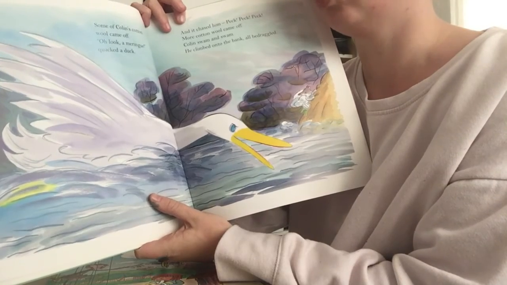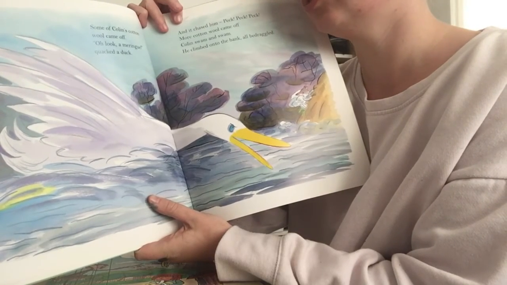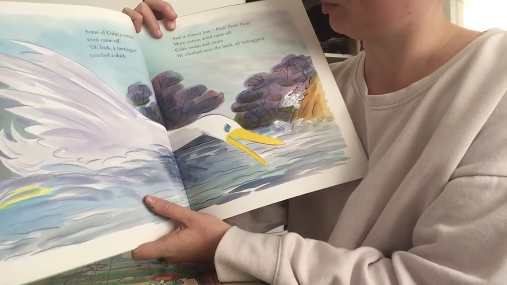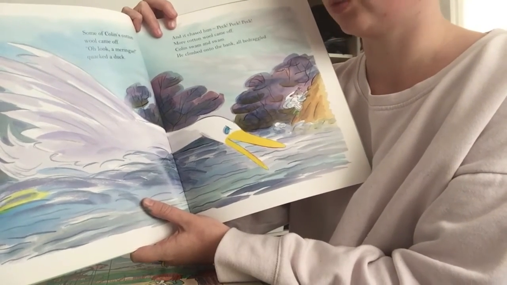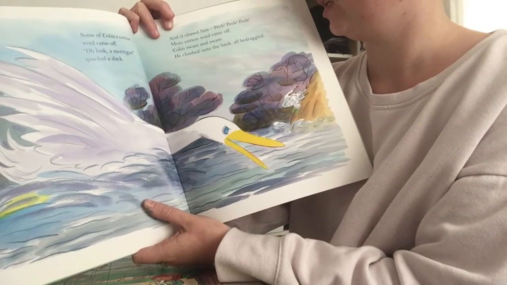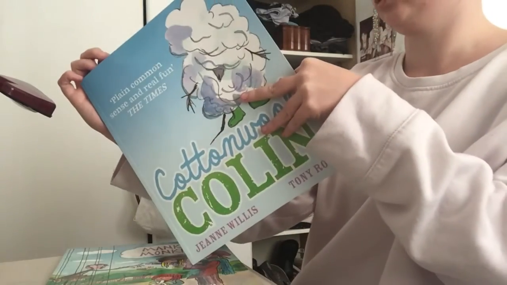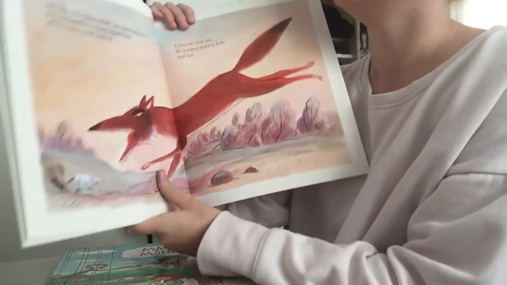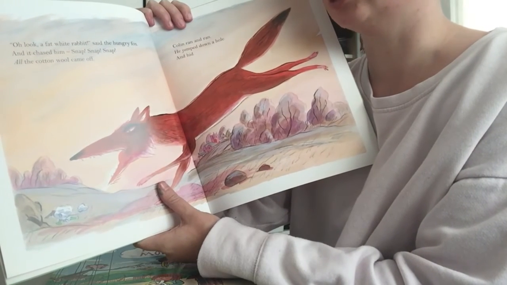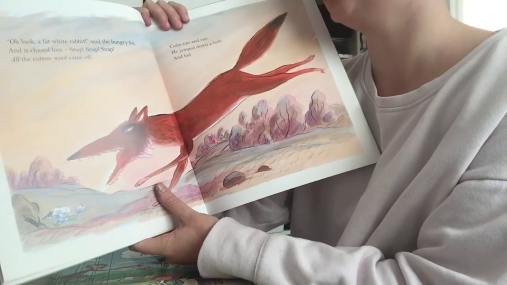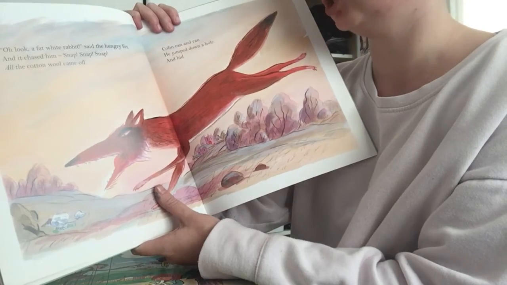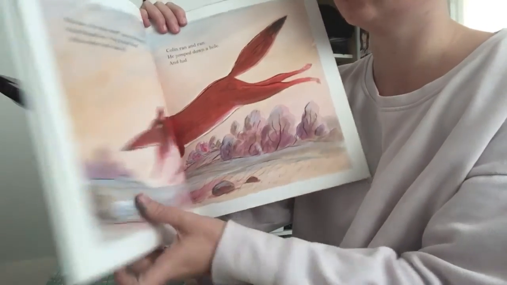Some of Colin's cotton wool came off. "Oh, look, a meringue," quacked a duck, and it chased him. Pick, pick, pick! More cotton wool came off. Colin swam and swam. He climbed onto the bank, all bedraggled. "Oh, look, a fat white rabbit," said the hungry fox, and it chased him. Snap, snap, snap! All the cotton wool came off. Colin ran and ran. He jumped down a hole and hid.